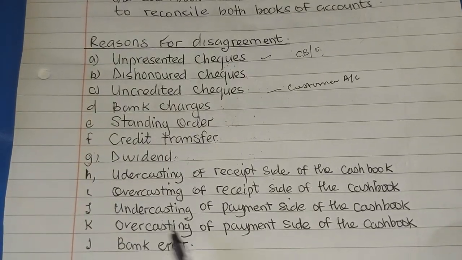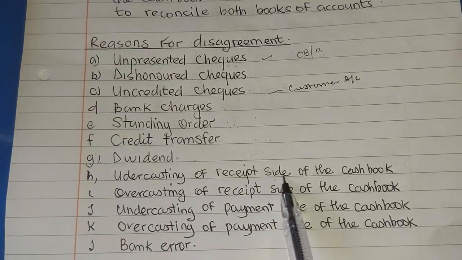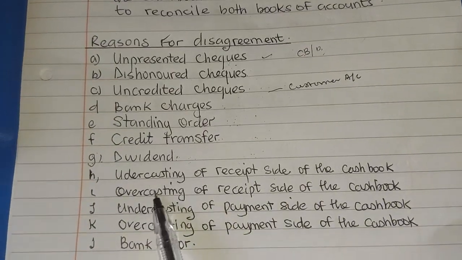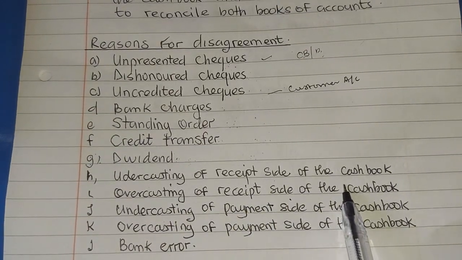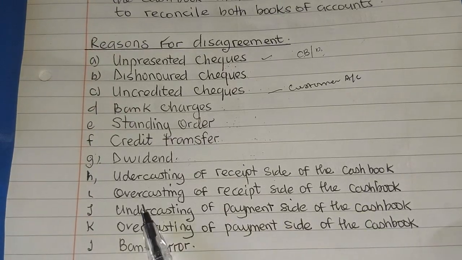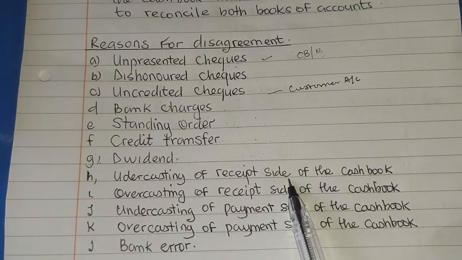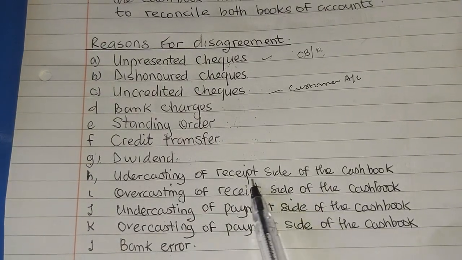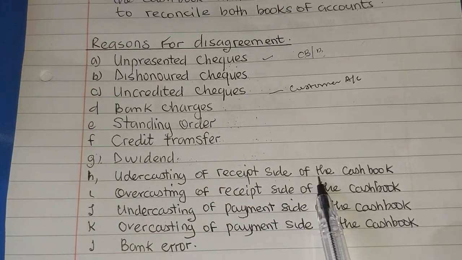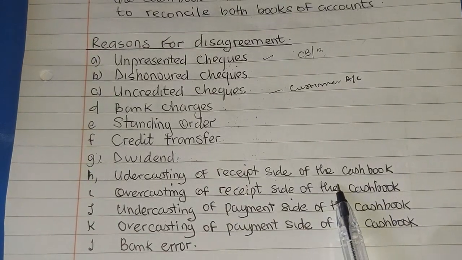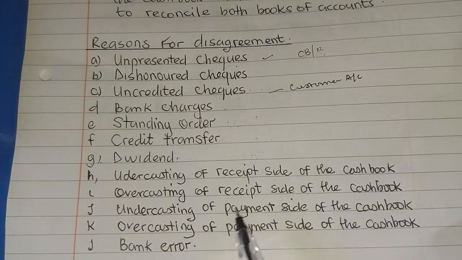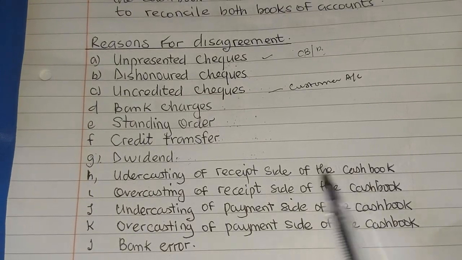All right. The next one is undercasting of the receipt side of the cash book. So when the income side, that is the debit side of the cash book, is understated, it will cause disagreement between the cash book and the bank statements.